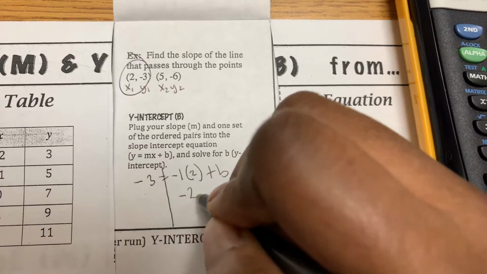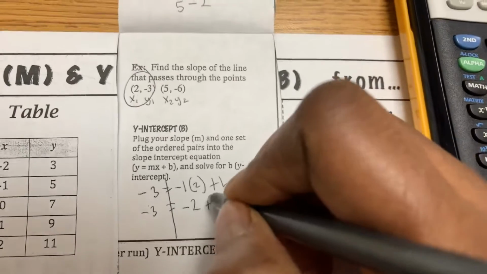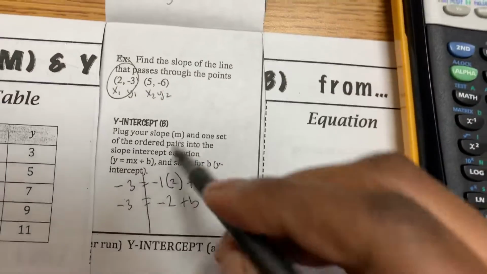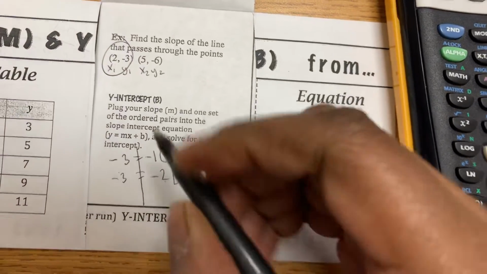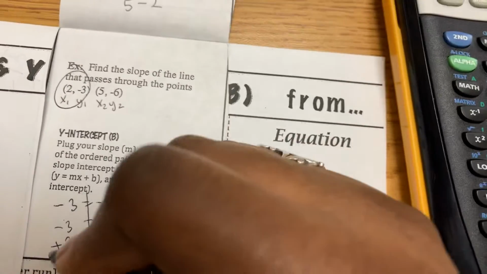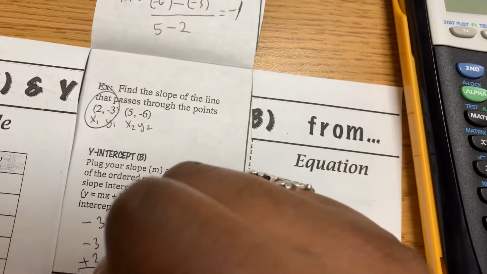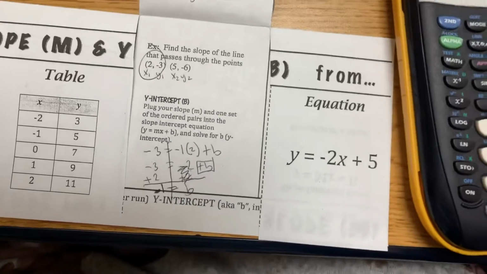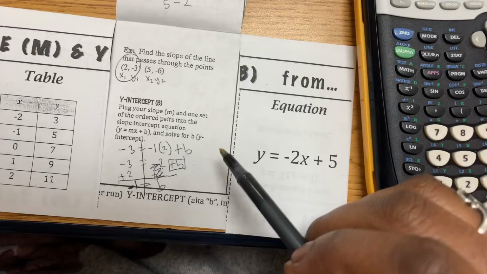-1 times 2 is -2, plus b is equal to -3. So in order to get b by itself, I have to do the opposite operation, which is to change this -2 to a +2. So plus 2, plus 2. This cancels out. I'm left with b is equal to -1. All right. And that's it on ordered pairs.